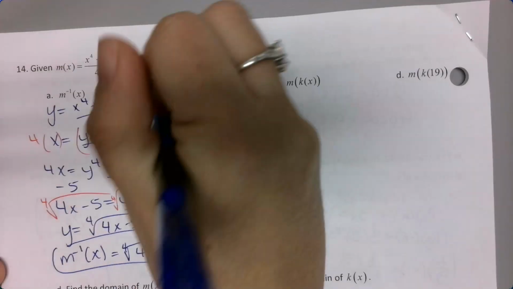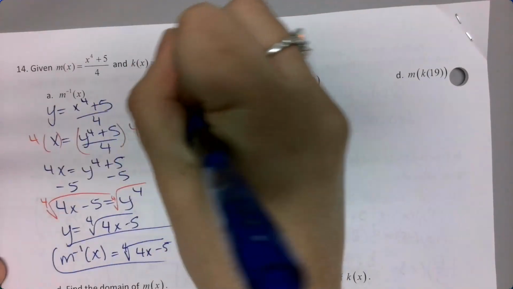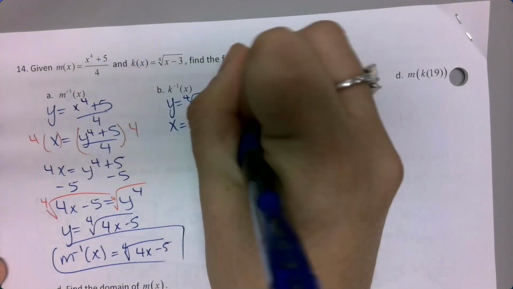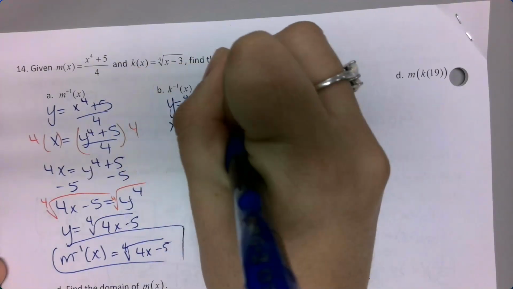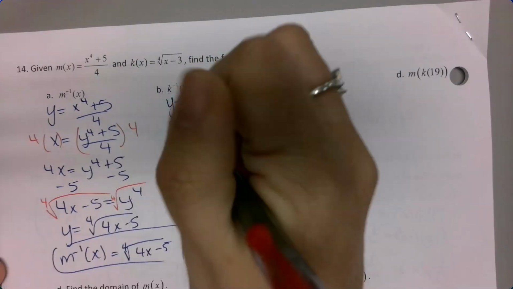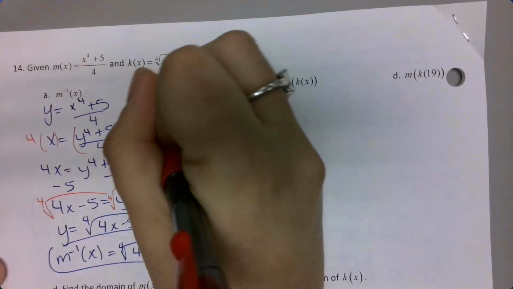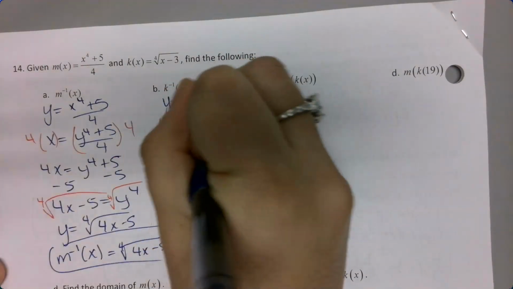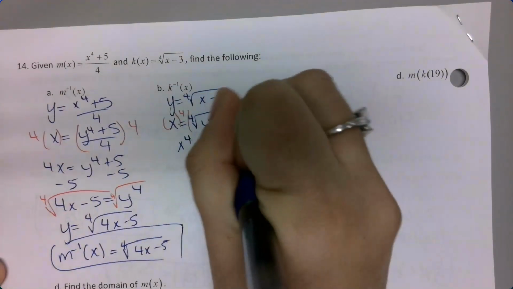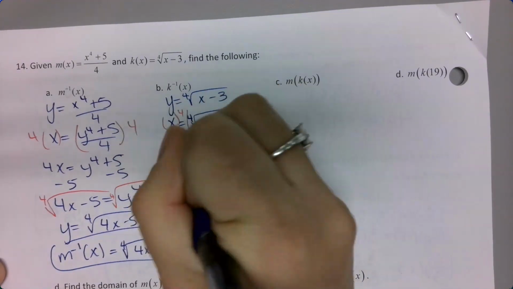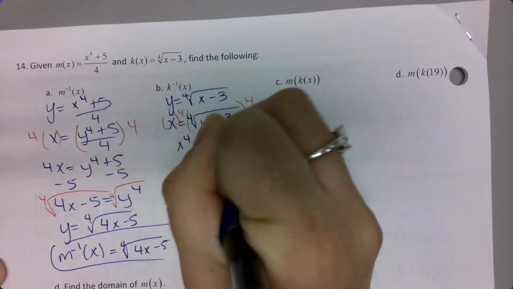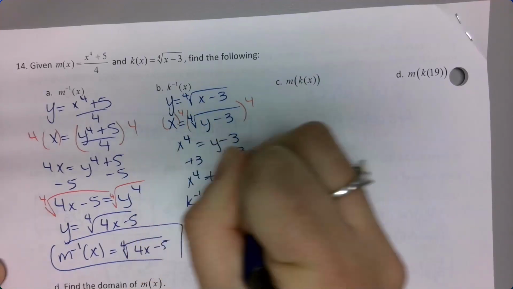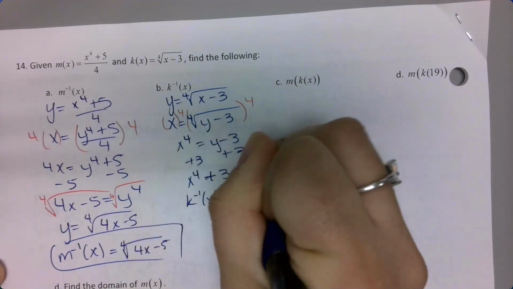B is the inverse of k, so I have y equals the 4th root of x minus 3. Switch my x and y. First thing I need to undo here is my 4th root, so I'm going to raise both sides to the 4th power. I have x to the 4th equals y minus 3. Add 3 to both sides. X to the 4th plus 3 equals y. Then put it back into notation. So k inverse equals x to the 4th plus 3.